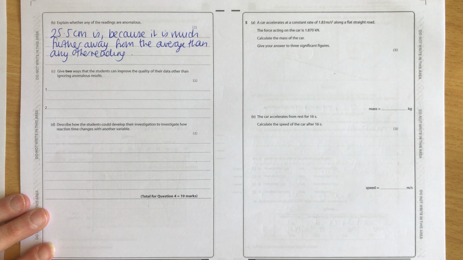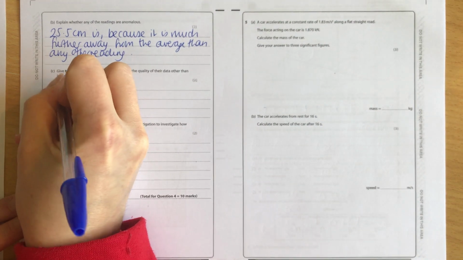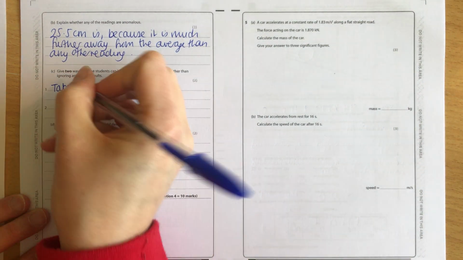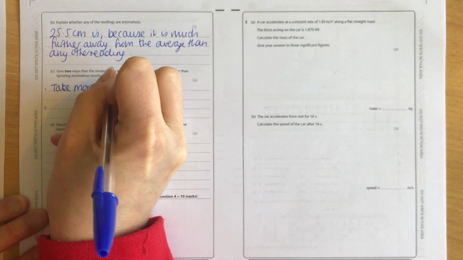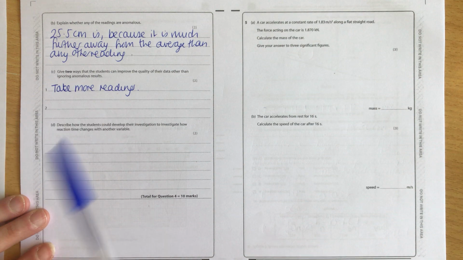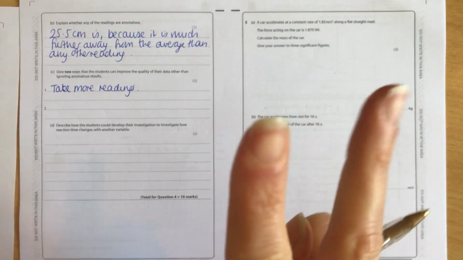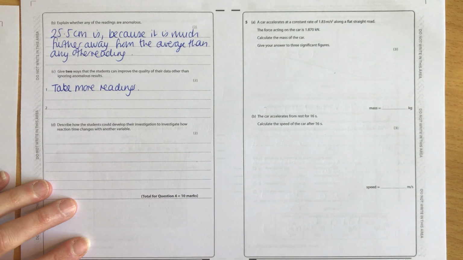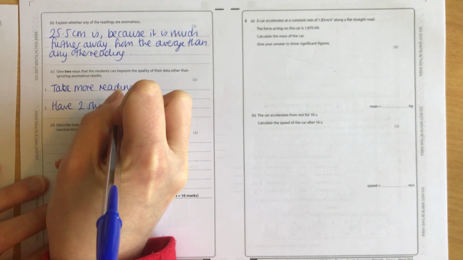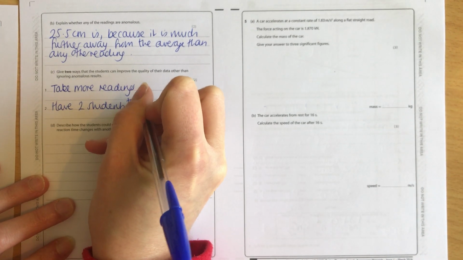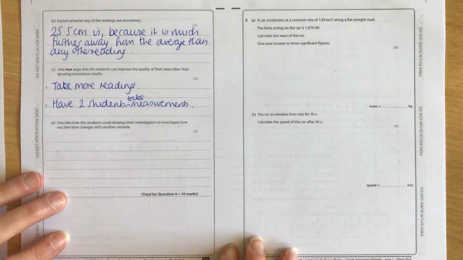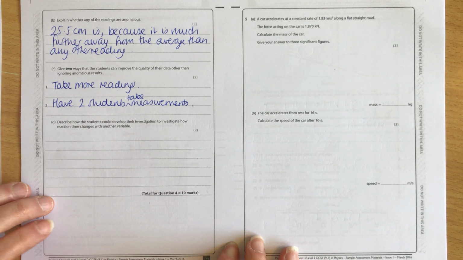Now, there's 2 ways to always do this. Take more readings, usually with a wider range. You can't really get a wider range here because it's just whatever you happen to catch it with. So take more readings. And the problem with this sometimes is you can't repeat an individual experiment because your reaction time will change over time, but you can get a repeat in that kind of mark if you have someone else measuring. So have 2 students take measurements is what the mark scheme says. I think this is a bit of a vague question, and I would hope that in the real exams they're a bit less vague than that, and they normally are.